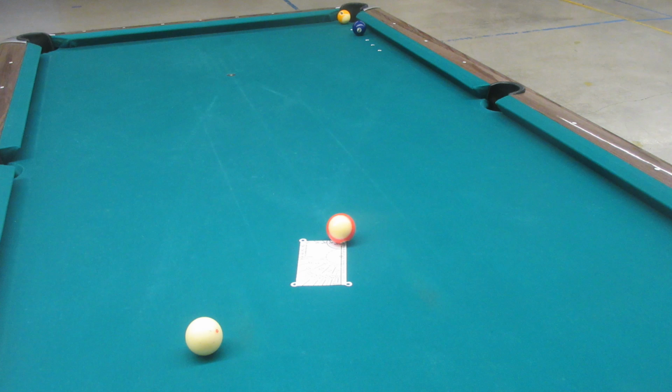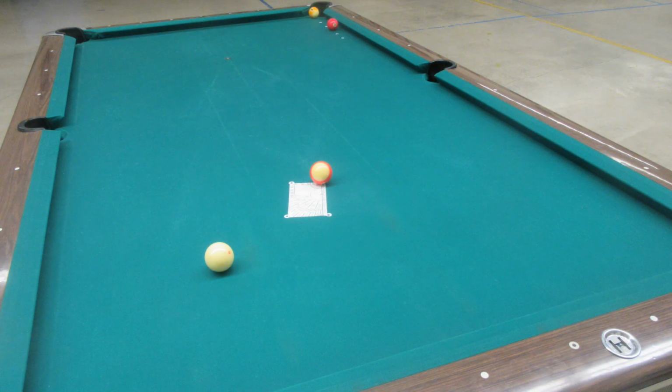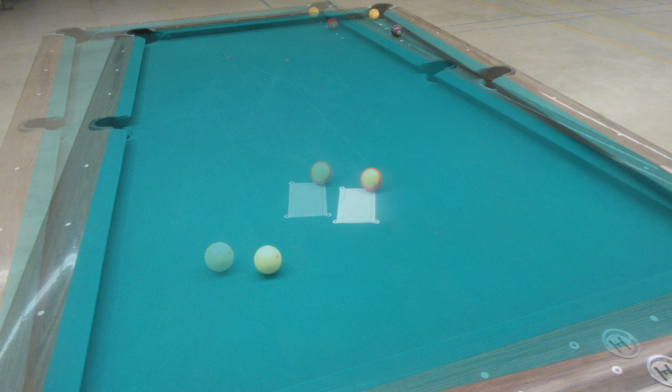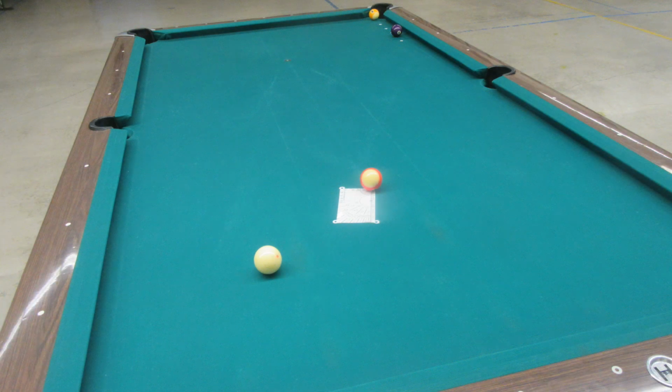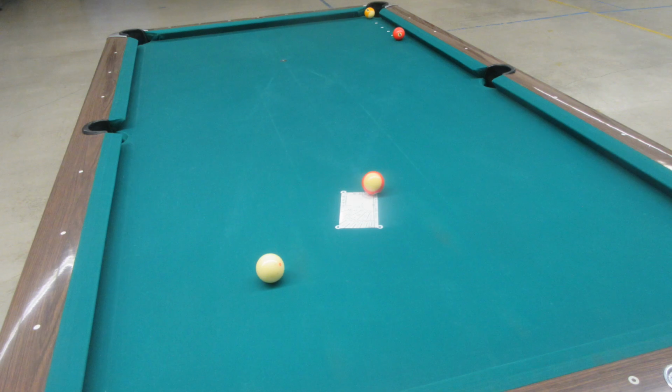The 2 ball shows where we would impact it with 2 degrees of throw. Now 3 degrees of throw, 4 degrees, and 5 degrees.